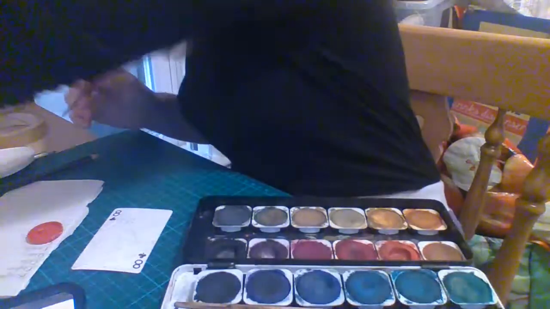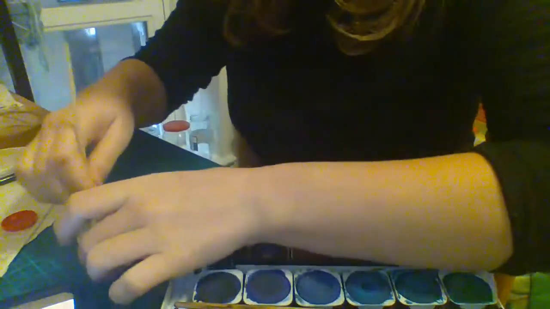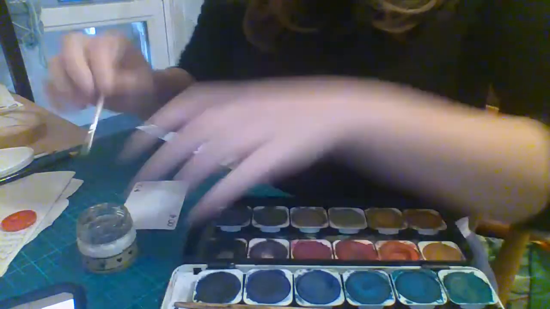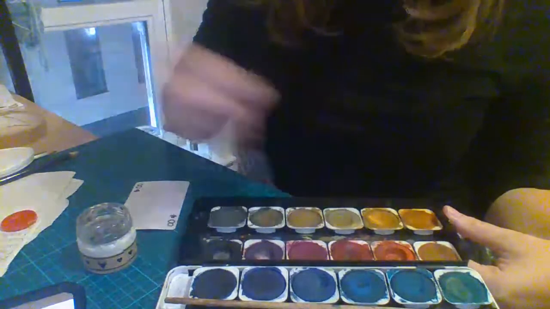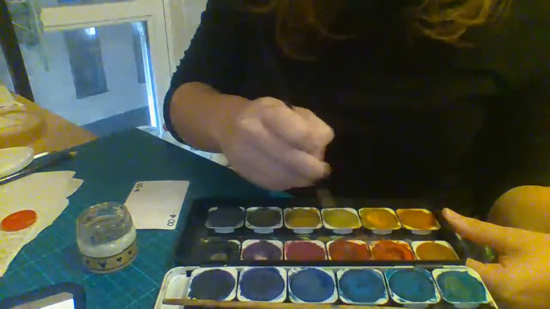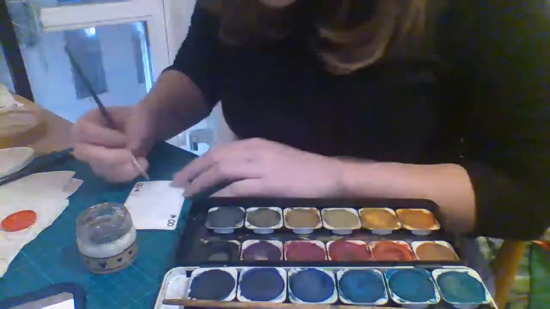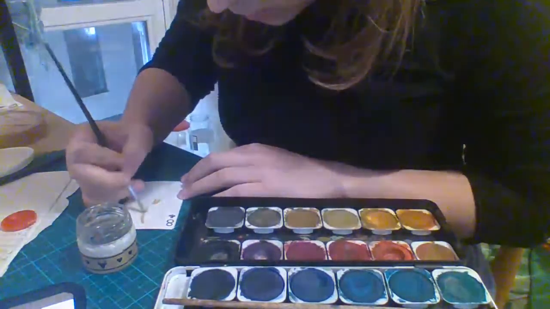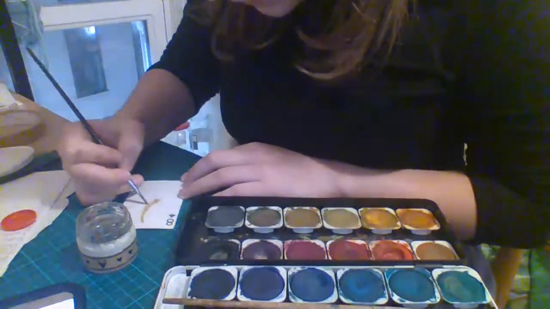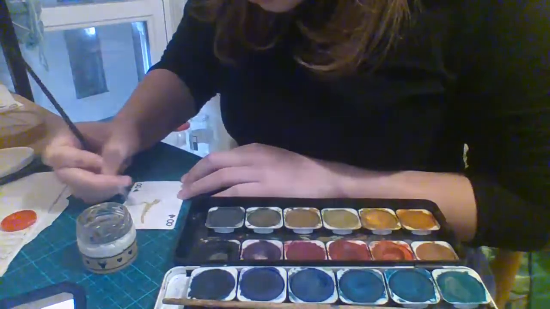The watercolors I'm using are these random ones I bought ages ago from Lidl, but they've served me very well. I've had them for years and I just keep using them. I'm just going to put a base colour down before it all dries. Oh, the paint is staying! Oh my gosh. Okay, I'm hopeful now.